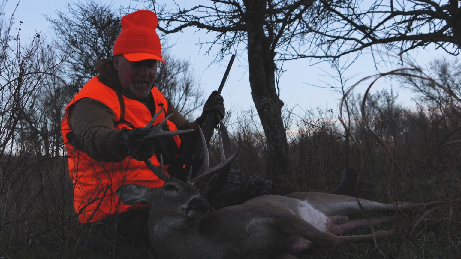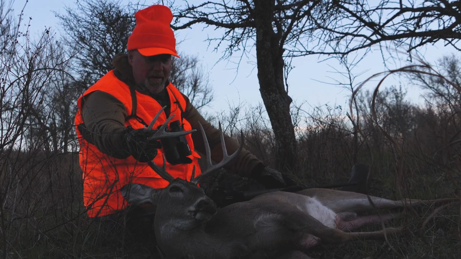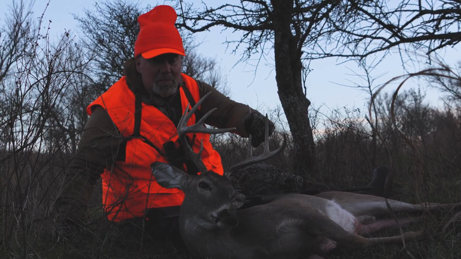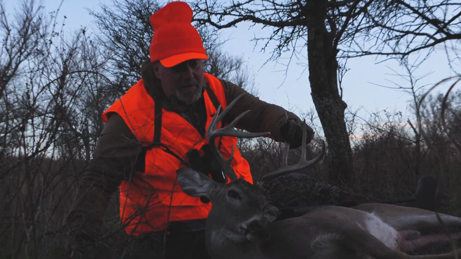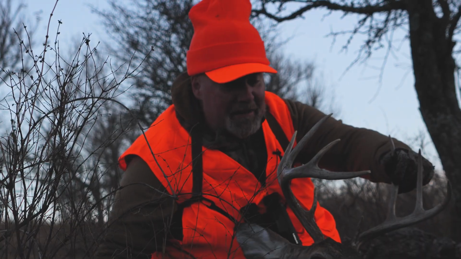Oh yeah. Beautiful 9-pointer. First day of the hunt. And I don't know what to say. I mean, it was just a great hunt. It was cold. We saw a lot of deer. We saw a bunch of does, some spikes, some other bucks come in, and this beautiful buck came in right at the end and gave me a great shot. It's time to celebrate and get back to camp.